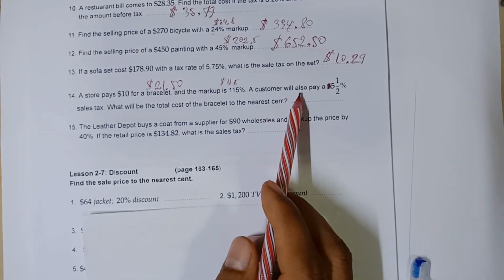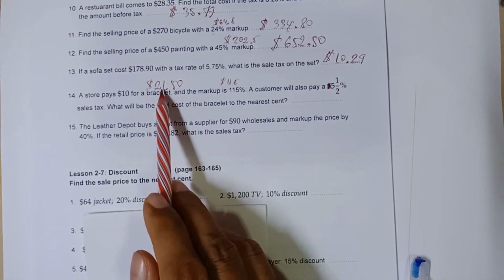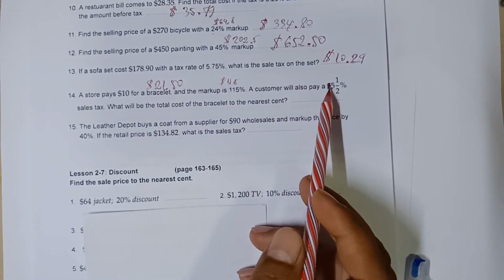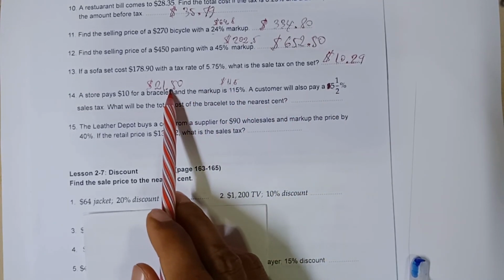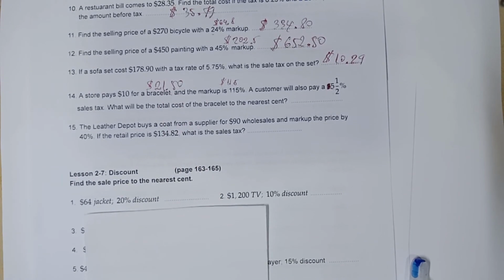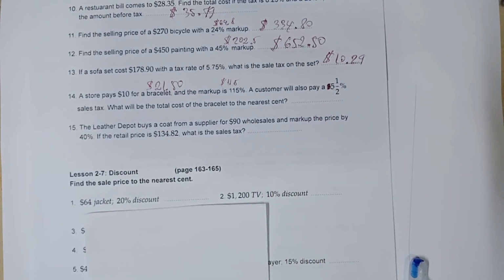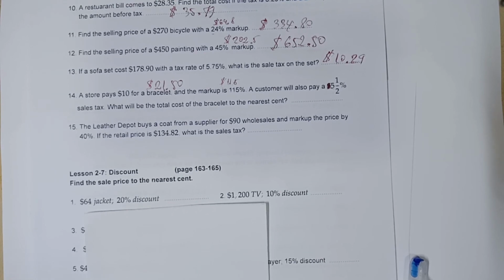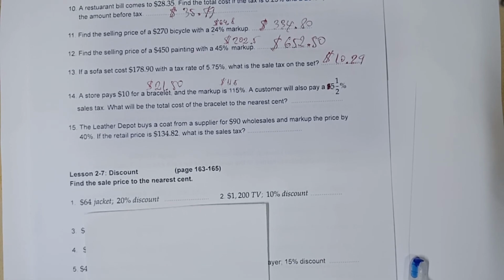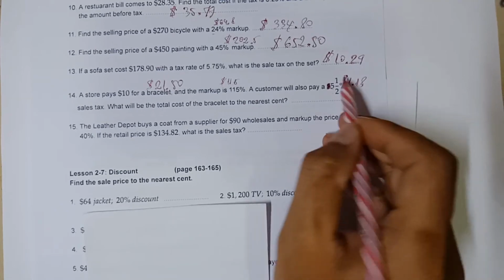Now the customer will also pay 5.5% of the selling price when he buys the bracelet. So try to find the tax that the customer pays first. So you have 21.50 multiplied with 0.055, because this is 5.5%. Once you multiply it, you will have the tax that you need to pay, which is $1.18.